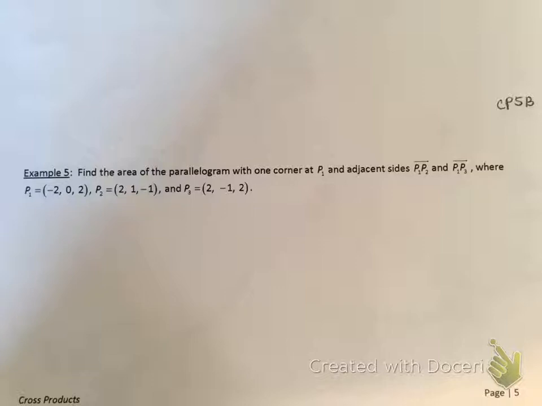Alright, example 5. Example 5 is actually going to take some time because it tells us to find the area of a parallelogram with one corner at P1 and adjacent sides vector P1P2 and vector P1P3, where P1 is negative 2, 0, 2, P2 is 2, 1, negative 1, and P3 is 2, negative 1, 2. Okay, this is a three-step process.